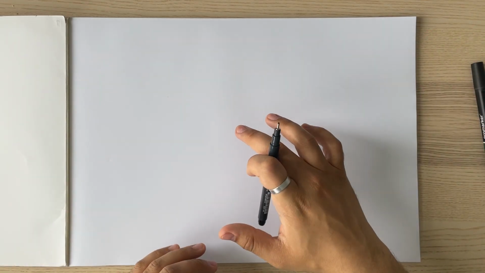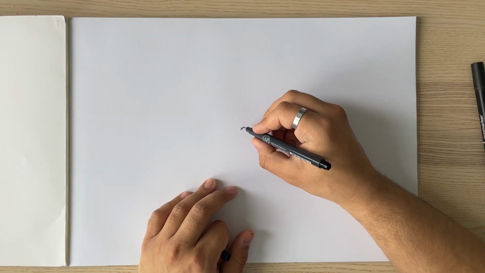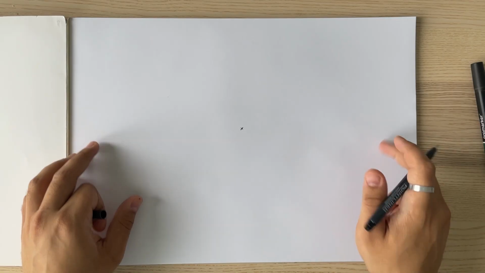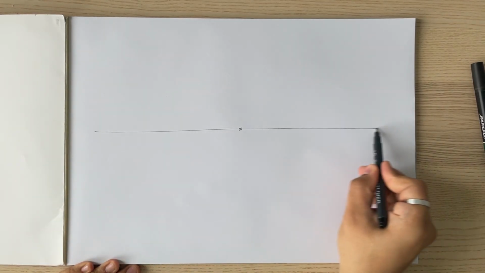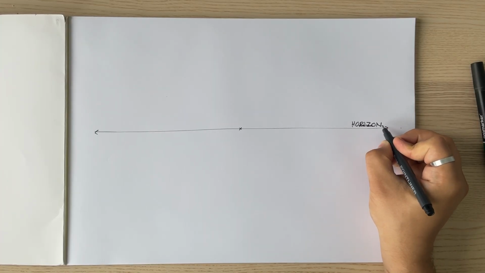So let's start off by practicing 1-point perspective. So in 1-point perspective, as it says in the name, there's only one vanishing point that we have to think about. So all of the converging lines merge into this one vanishing point.